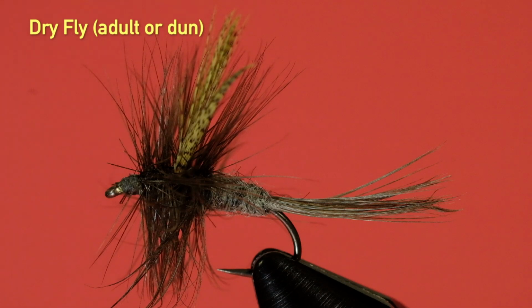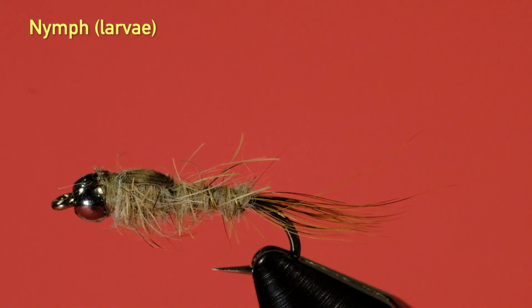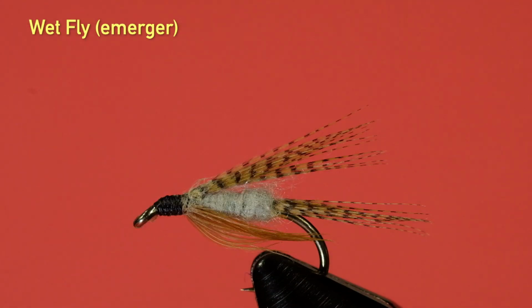So those are three types of trout flies. You've got the dry fly that sits on top, you've got the nymph that runs along the bottom, and you've got the emerger or the wet fly that goes from the bottom to the top when they're hatching off. So when you go to the store, you have to know the insects that live in your river, and you have to know when they hatch, if you want to fish dry flies. If you want to fish nymphs, you can fish the nymphs throughout the year. The only thing there is size.